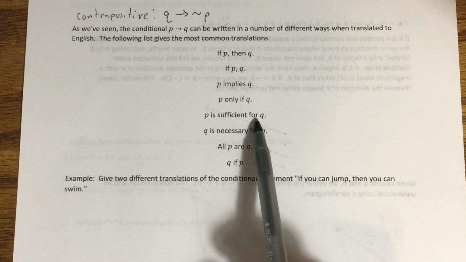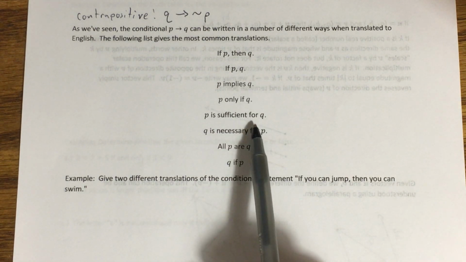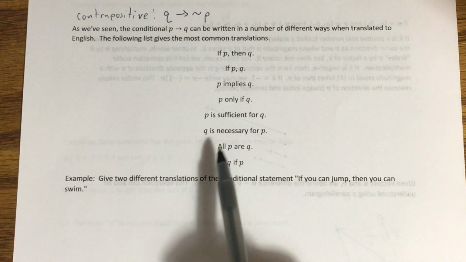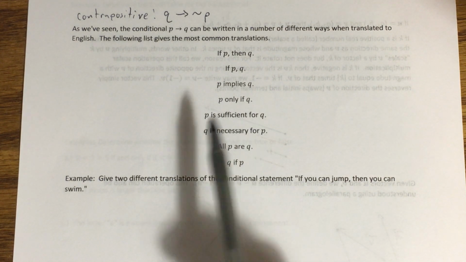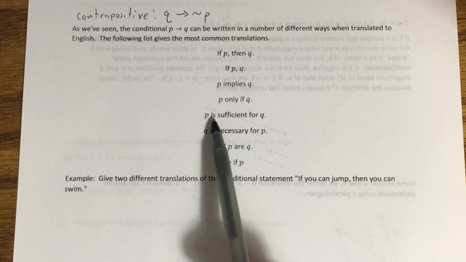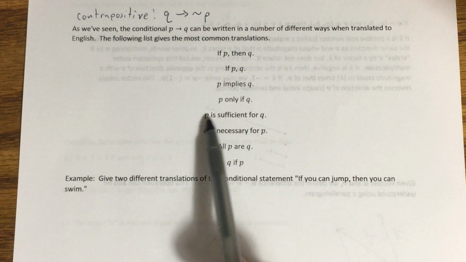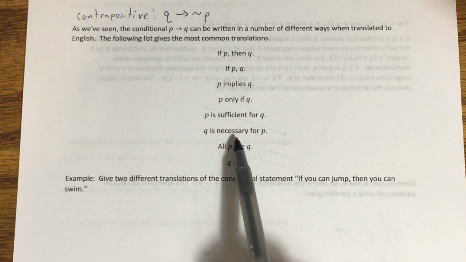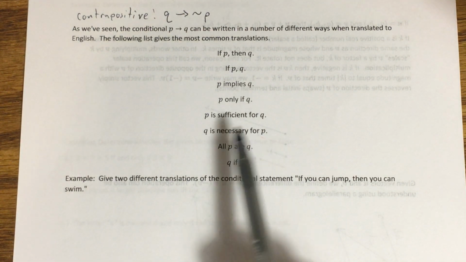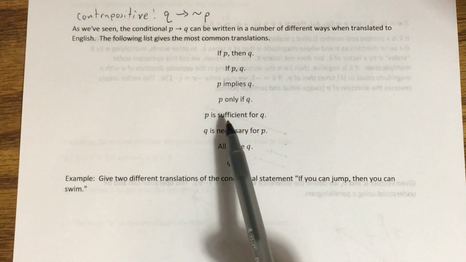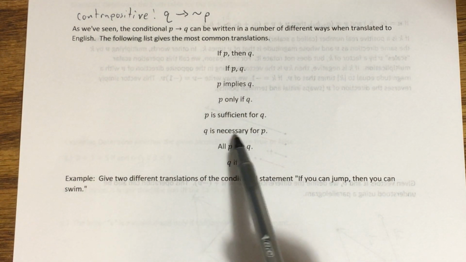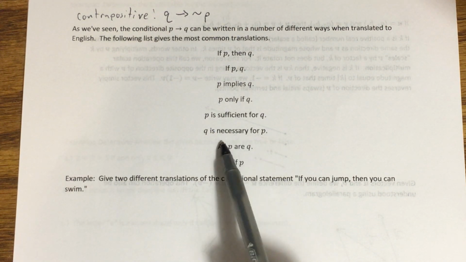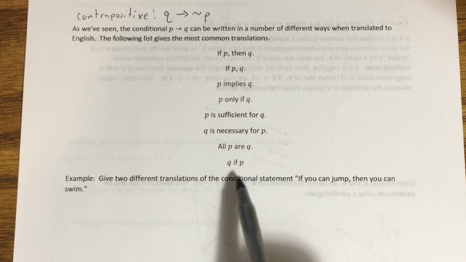P is sufficient for Q. This is common in math as well. Same with the next one. Q is necessary for P. I want you to notice here that when we use the word sufficient, the order of these component statements, P and Q, is the same as it would be in the if-then version of that statement. But if you're going to use the word necessary, they switch places. And you might need to think a little bit about how we use these words sufficient and necessary in common language to kind of see why the order needs to switch here. But I'm going to let you ponder on that.